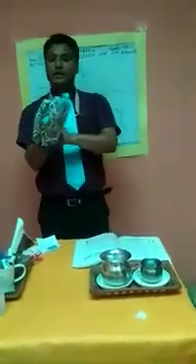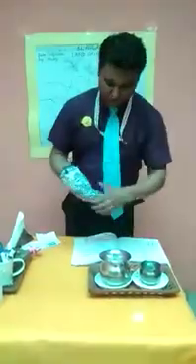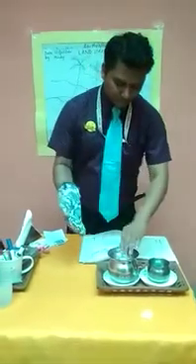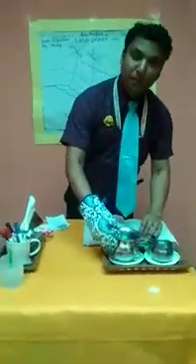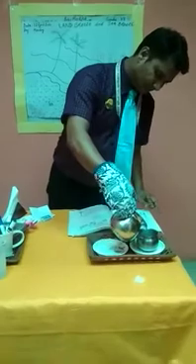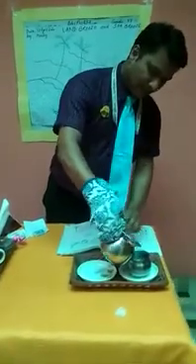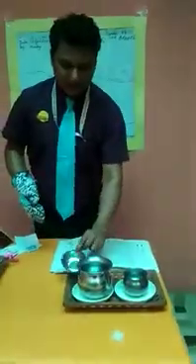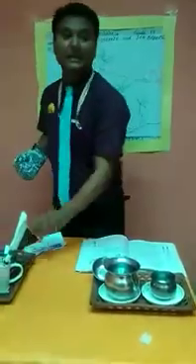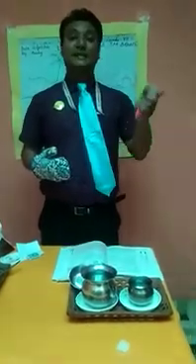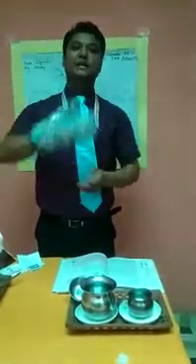Now the second method of heat transfer, convection. I have this boiled water. Convection happens in air and gases. If you remember the previous class where we had seen a circulation of water, the warm water rises, the cool water replaces the warm water, and the cycle goes on.